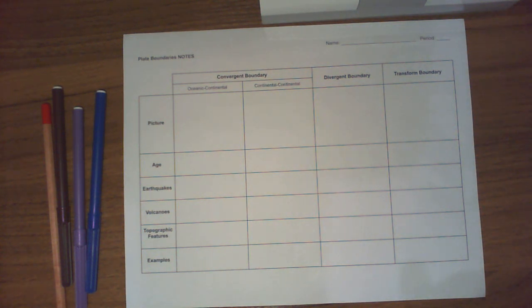We're going to talk about plate boundaries. And most importantly, we're going to talk about how mantle convection leads to the movement of plate boundaries and what geologic features you're going to see from that.